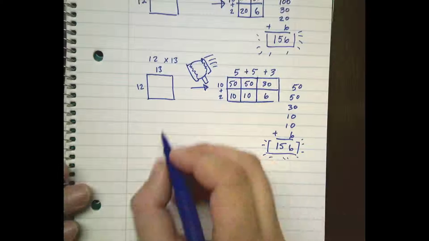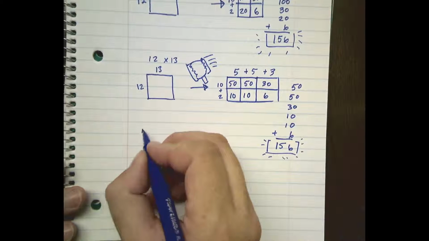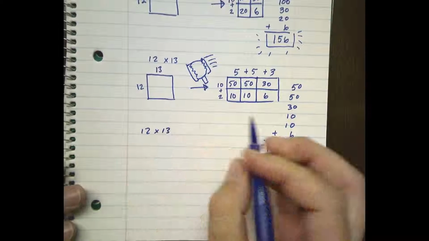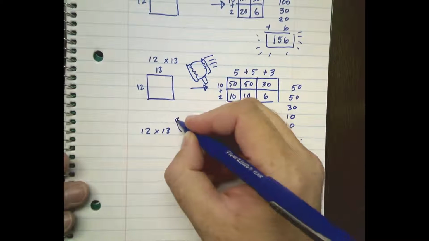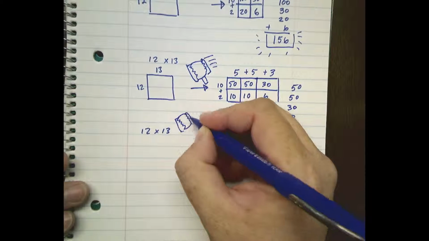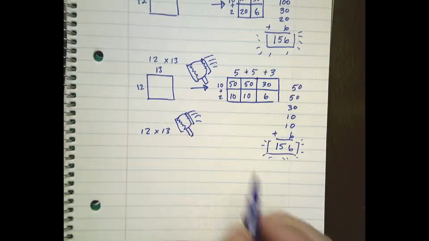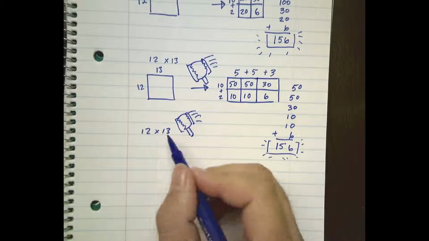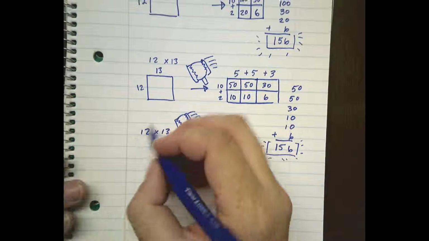So we'll try it one more time. I'm not going to write 12 and 13, but we're still going to multiply 12 times 13, but we're going to smash our numbers. So I'm going to smash 12 and I'm going to smash 13 into 3 numbers that I can add together.